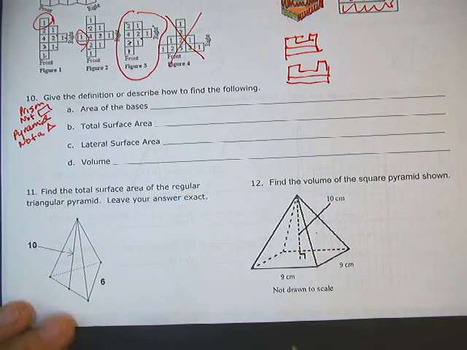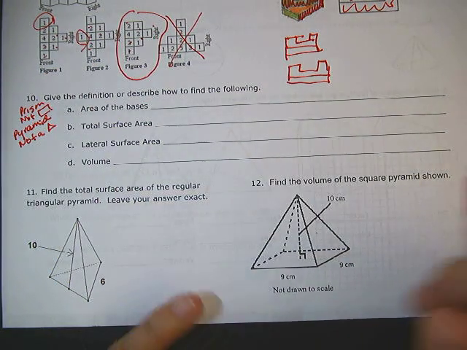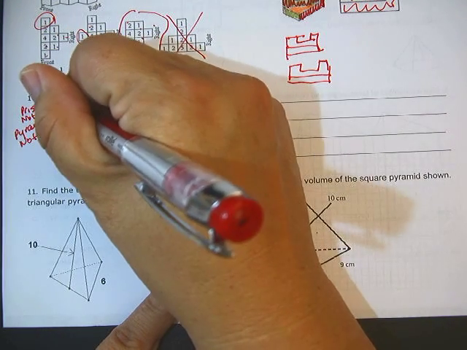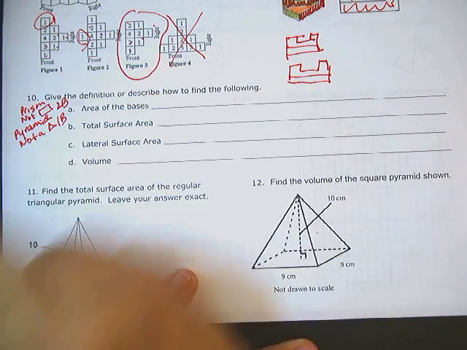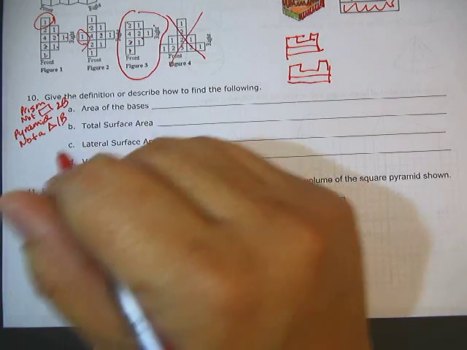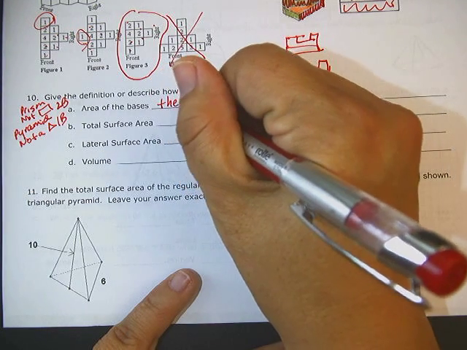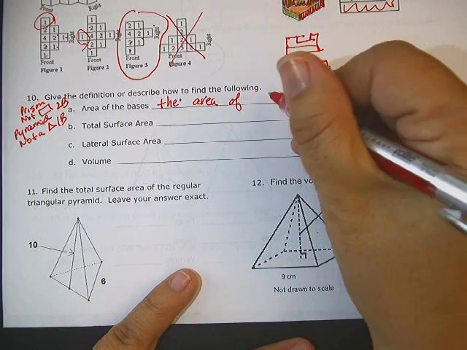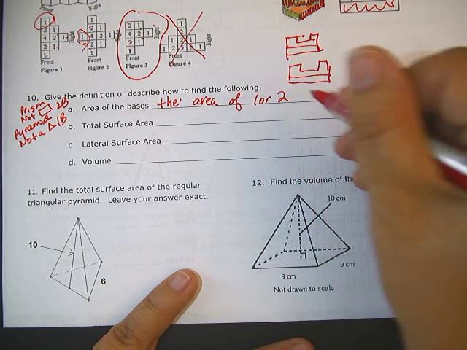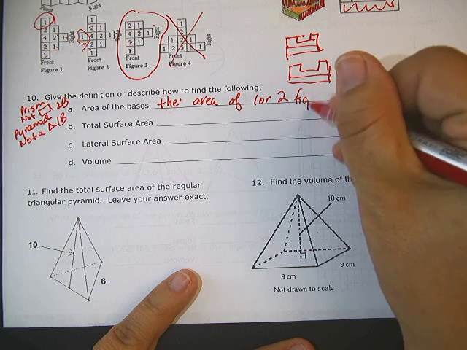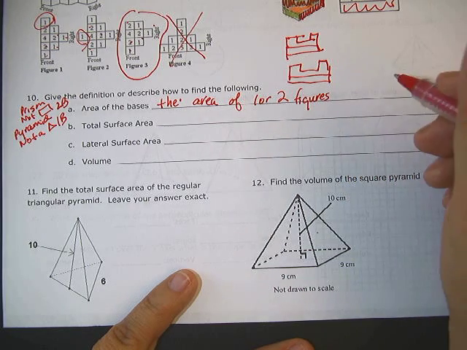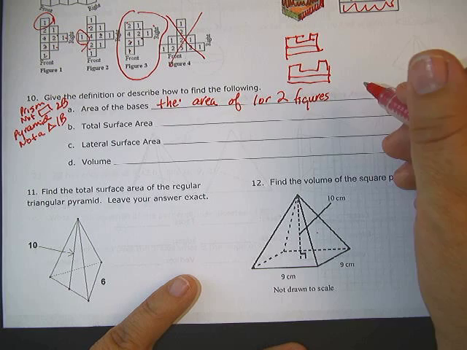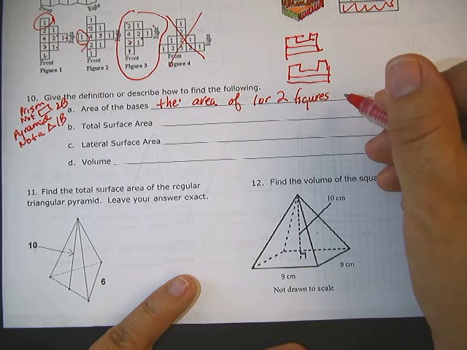Okay? So first of all, you need to know which one is the base. For prisms, there are two bases. For pyramids, there's one base. So the area of the base is the area of the one or two figures. And I don't want to say polygons because this also applies to cylinders and cones. One or two figures in a solid.